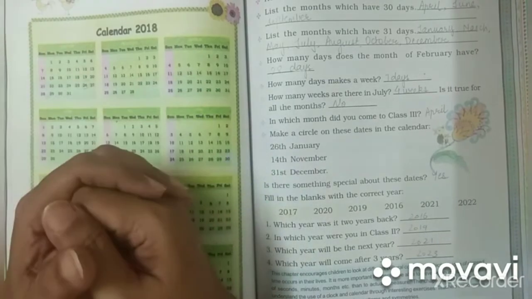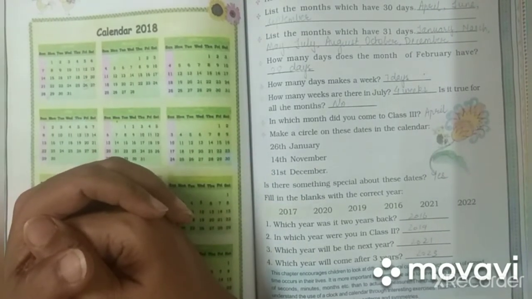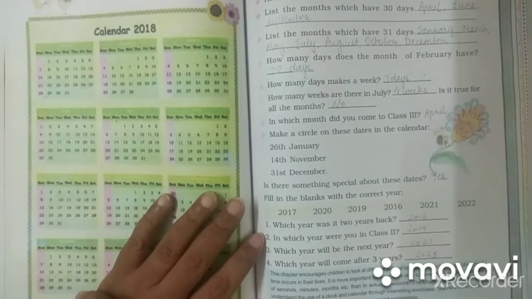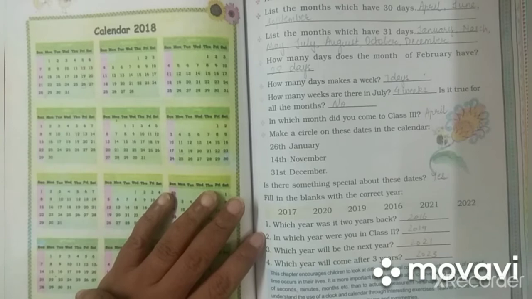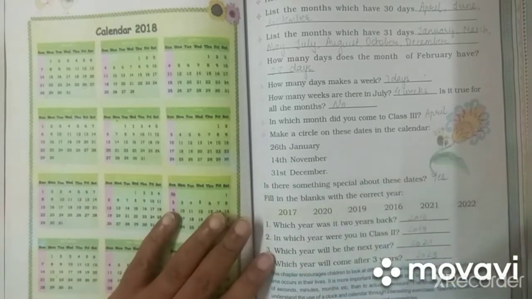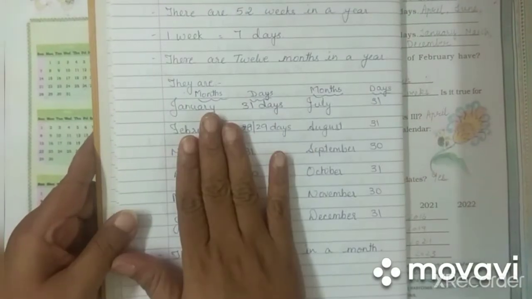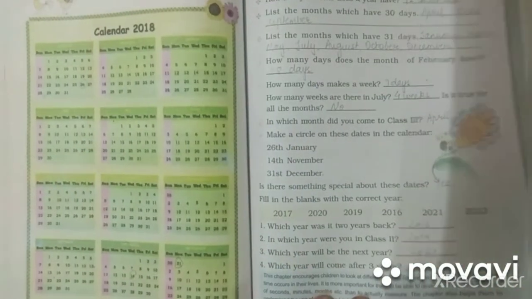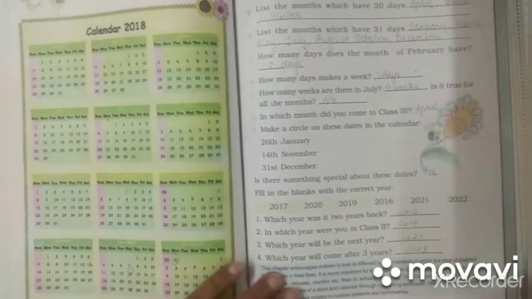This is why calendars are useful. So, understanding the calendar is very important. They were the important points that I gave you, these points which you need to remember. All right. And now we will shift to the next topic.